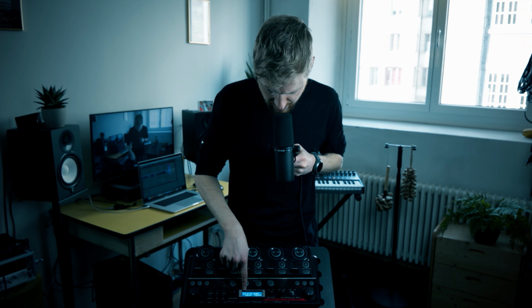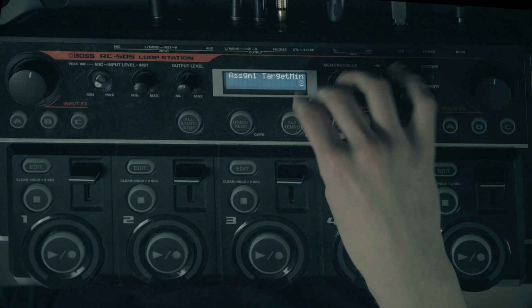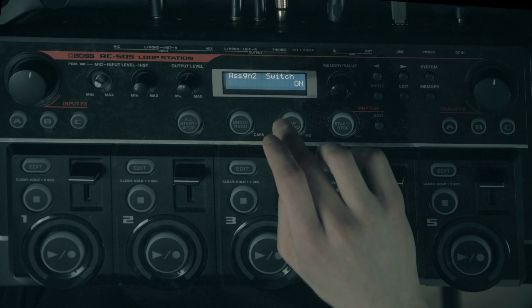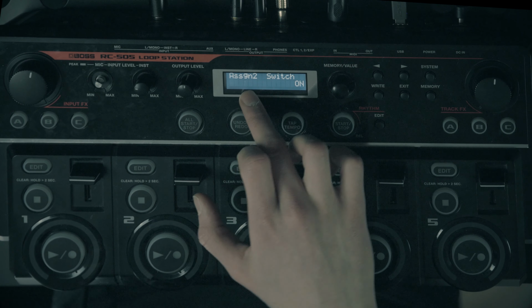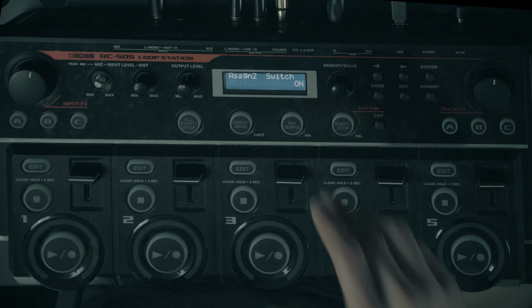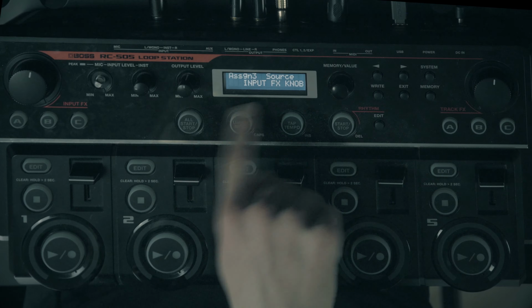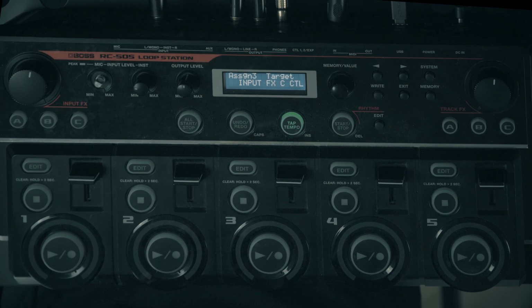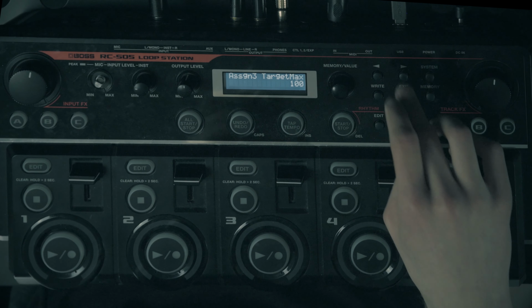So I want to control the input effects A. The minimum target will be 0, the maximum target will be 100. For the second assignation, you can have up to 16 of them, I will also have the input effects knob as a source, also in moment mode, and it will control the input effects B from 0 to 100. And for my third assignation, I will also use the input effects knob, also in moment mode, and I will control the input effects C from 0 to 100.